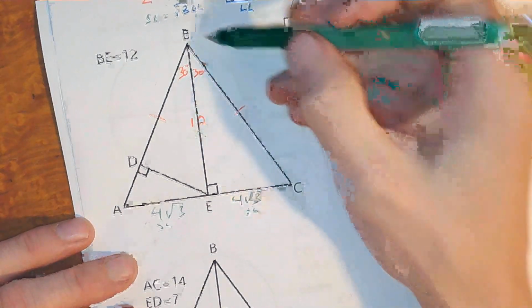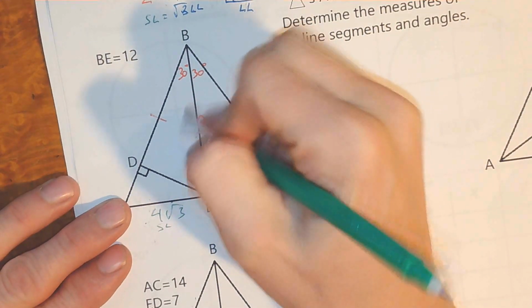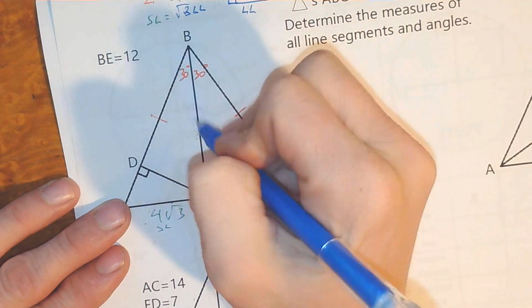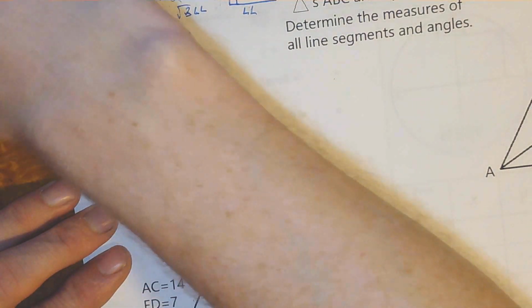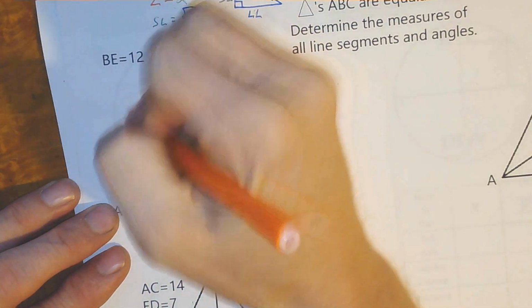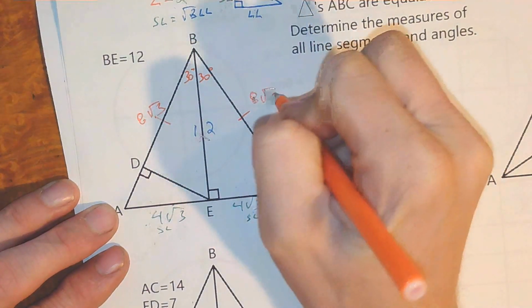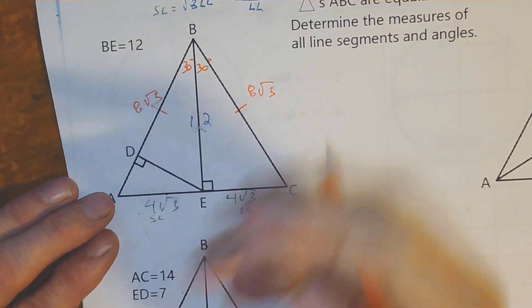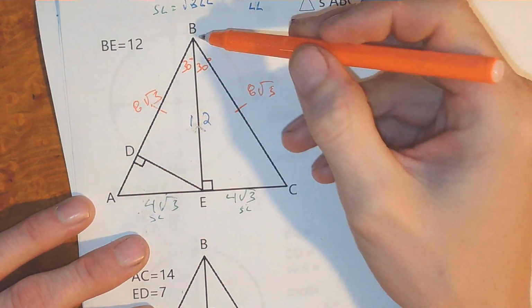And then these are going to be 2 times my short lengths. This should be blue. That's my long length. Okay, so this is going to be 2 times. It's going to be 8 square root of 3. This will be 8 square root of 3. Awesome. That's the whole length there for these two.